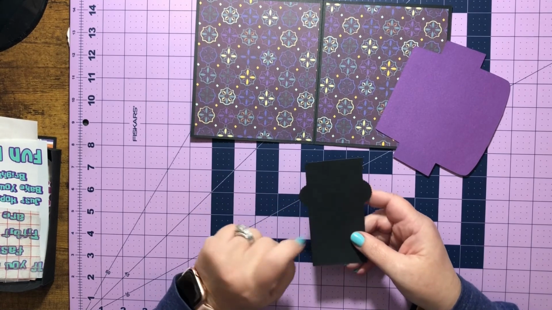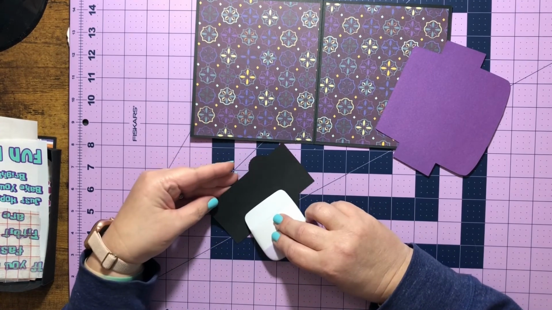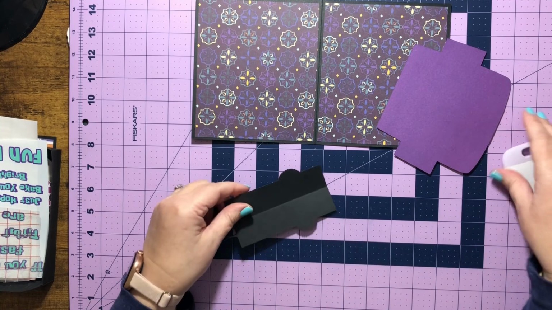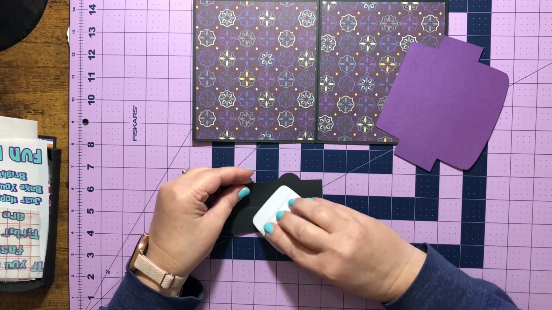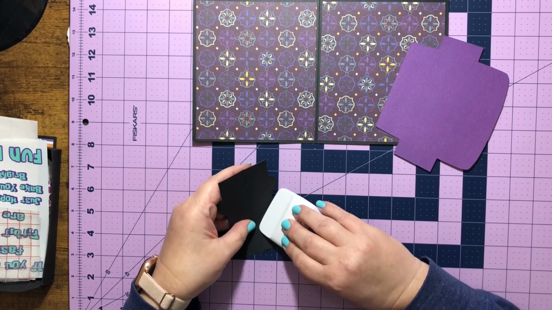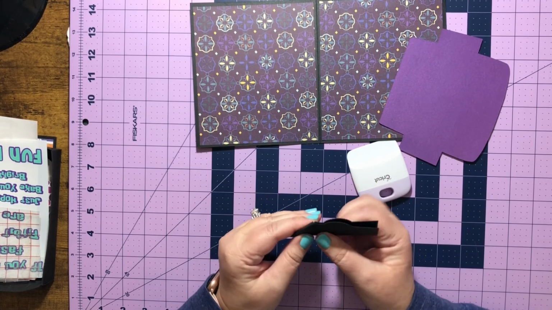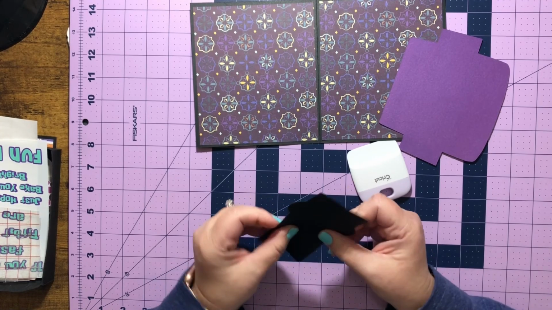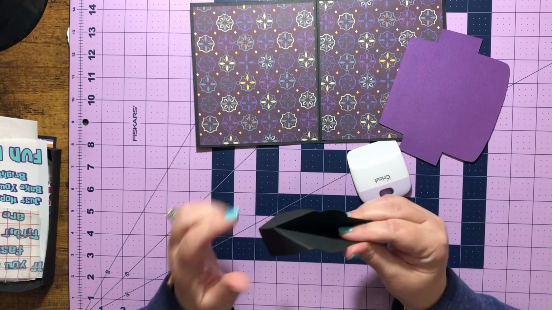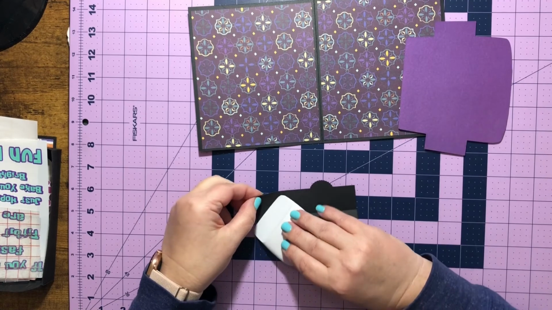So what we can start doing is scoring and working our lines to our mechanism. So I'm going to fold mine in half first. And I'm going to work this first diagonal line. And then you can turn it and fold it like this. And this part up here is going to fold down, and this is going to pop out. So now all we have left to do is work these 2 score lines down here.